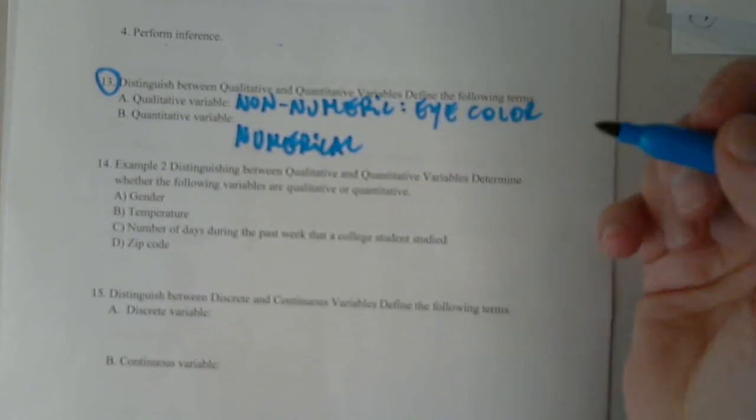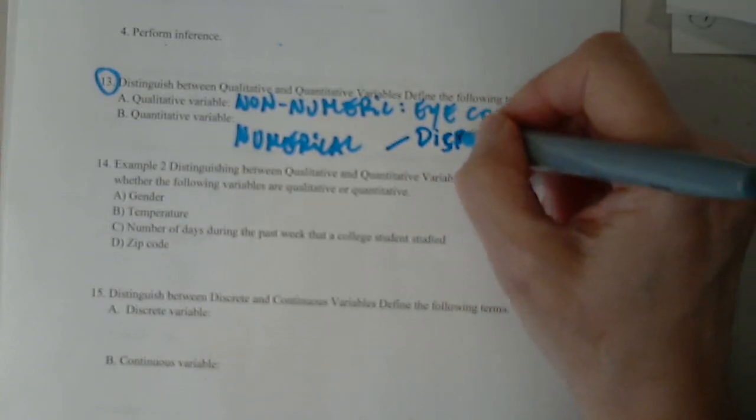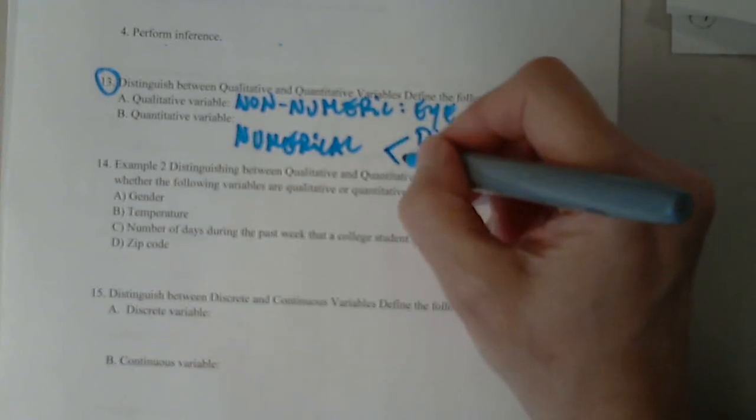So the quantitative can be of two types, right? Discrete and continuous.